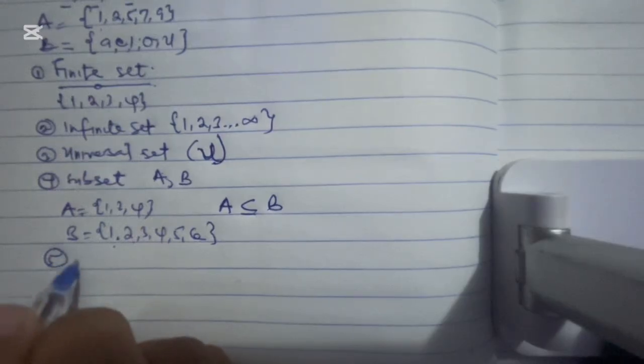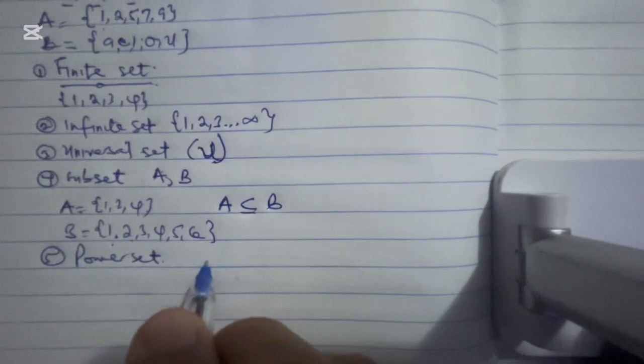Then we also have what we call the power set. But before we look at the power set, there is what we call set cardinality. Look at how it's spelled: cardinality of sets.